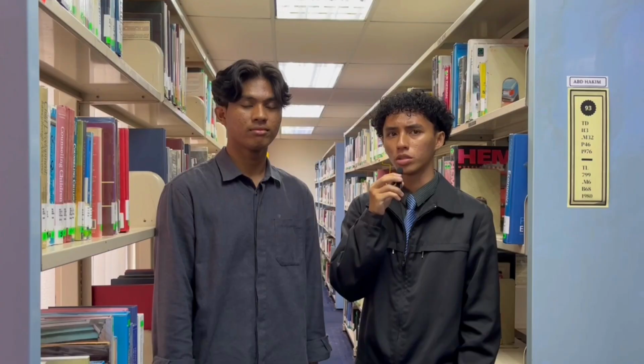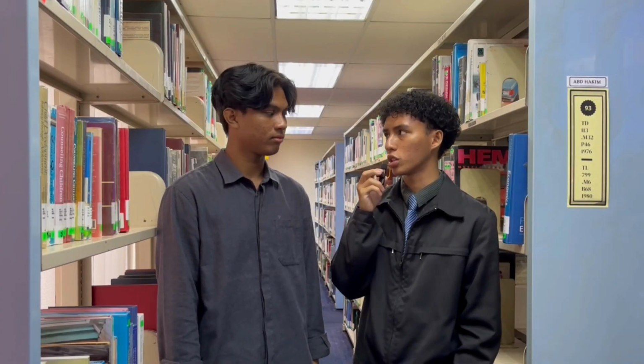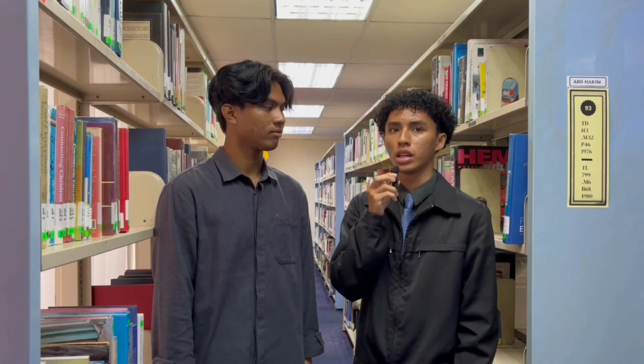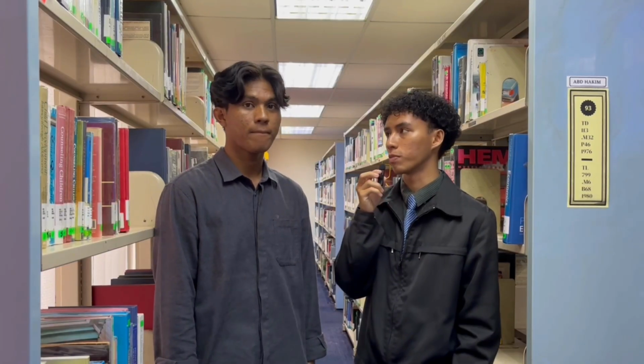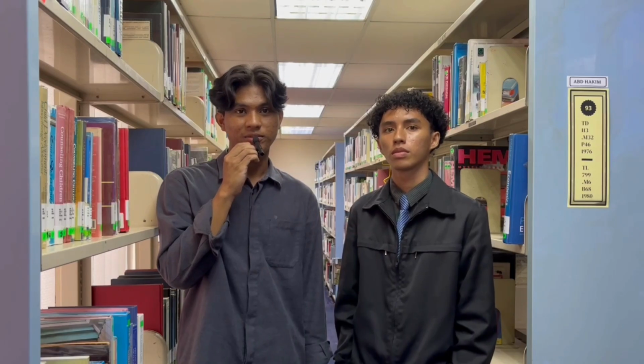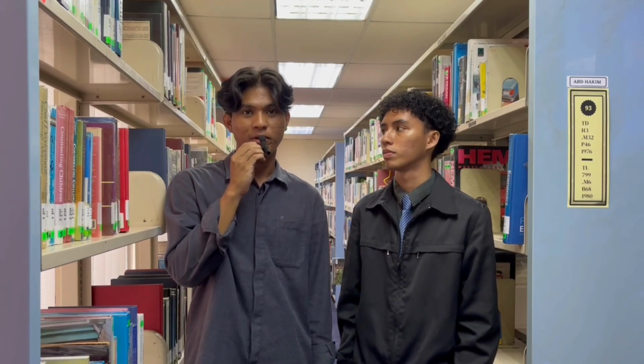Honestly, if Malaysia adopted some of these, especially UBI or wage transparency, it could really help students and low-income families. Absolutely. The right policy can create long-term change, not just for the economy, but for the rakyat.